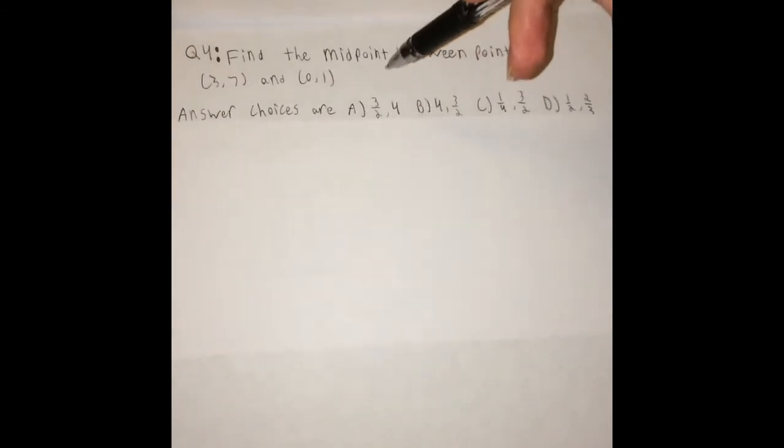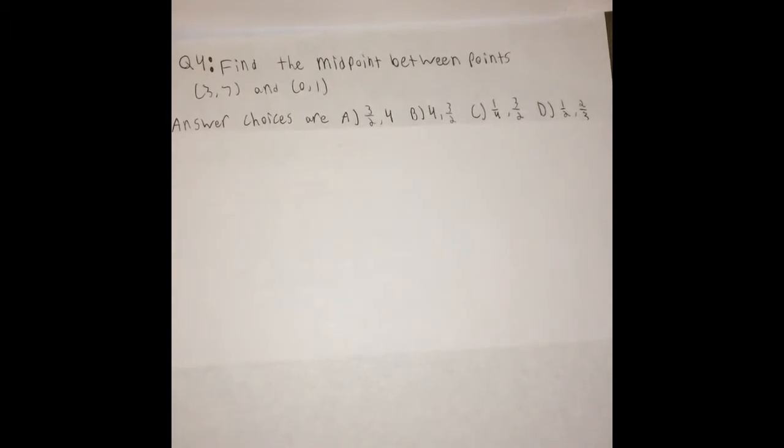Now we'll do some practice with the midpoint formula. So for question 4, find the midpoint between points (3, 7) and (0, 1). Possible answer choices are A, 3 over 2, comma 4; B, 4, comma 3 over 2; C, 1 over 4, comma 3 over 2; D, 1 over 2, comma 2 over 3. You can pause the video here if you need time to solve it.